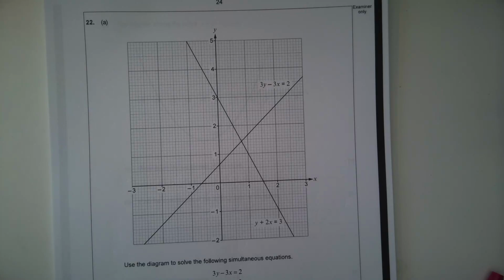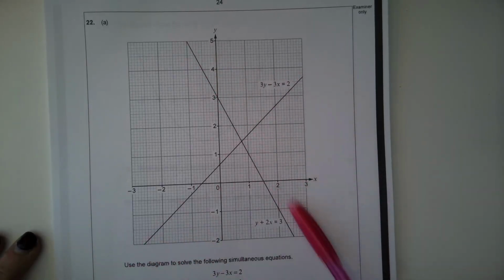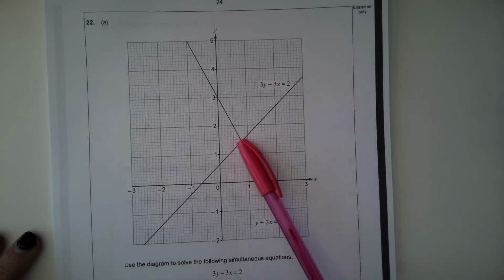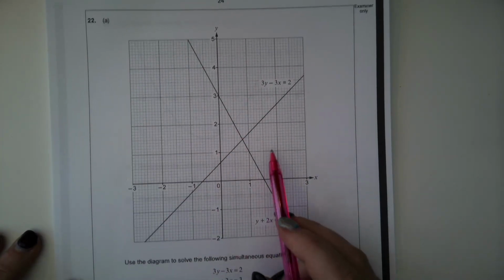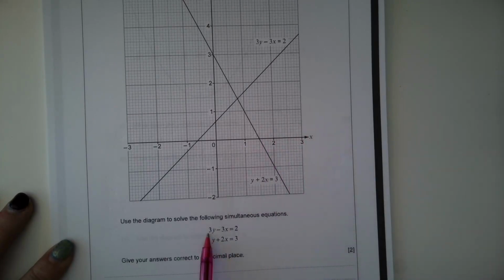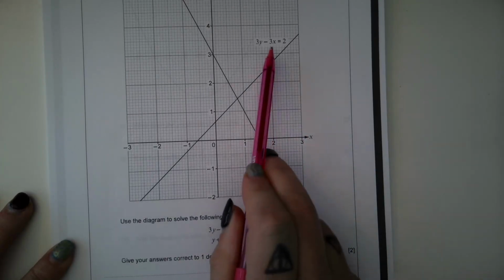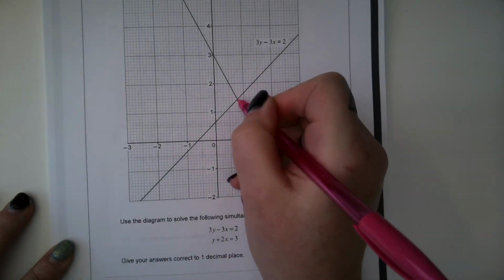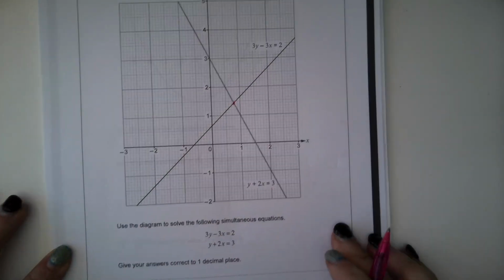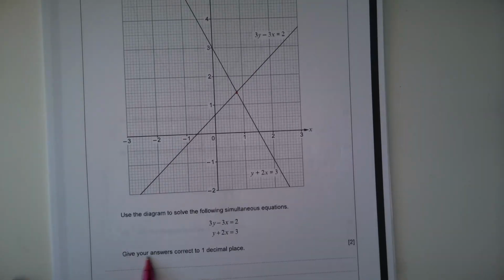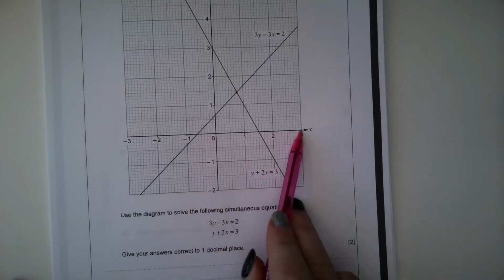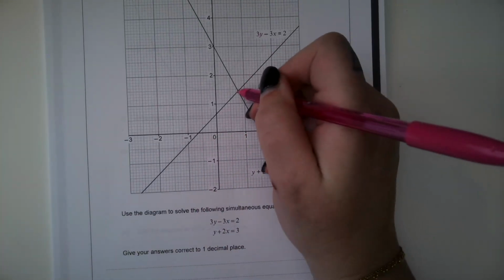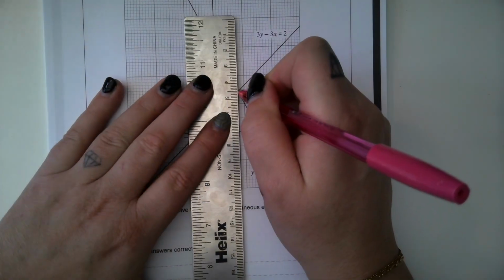22a. Use the diagram to solve the following simultaneous equations. So we've got two linear graphs that intersect here. We need to use this graph to solve these simultaneous equations. So these equations here match what the lines are labelled on the graph. So the solutions are the x and y coordinates where the two lines intersect. Now you'll see here it says give your answer correct to one decimal place. It's because we don't have an exact scale here when we try and find our values.